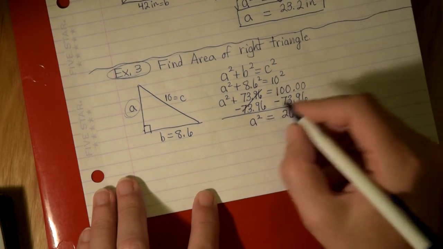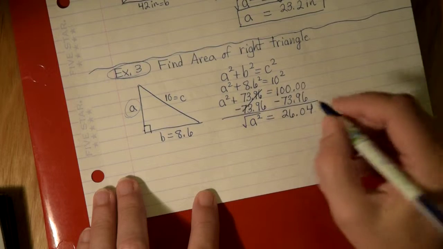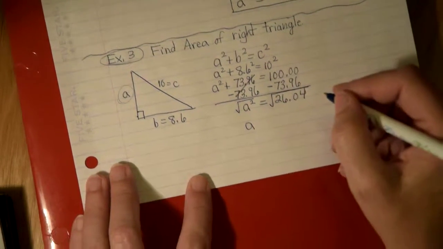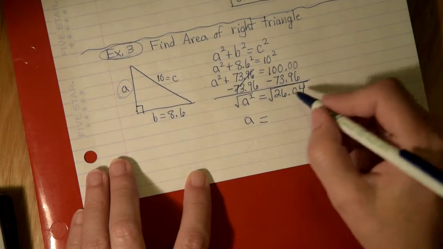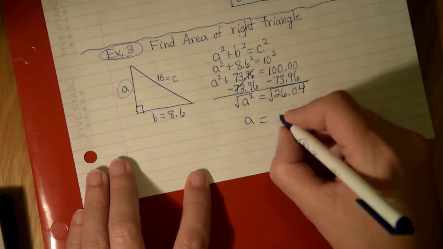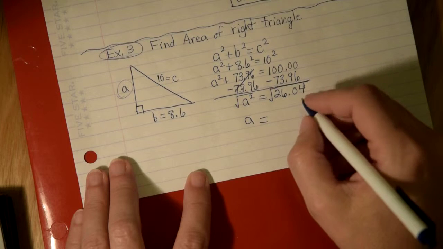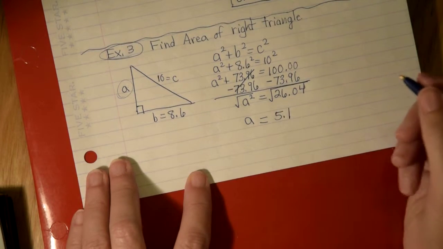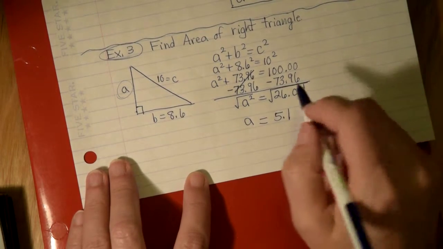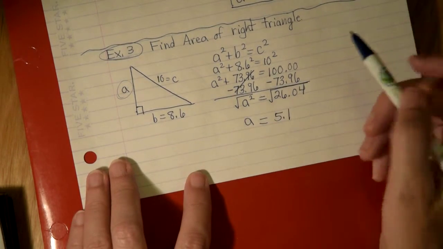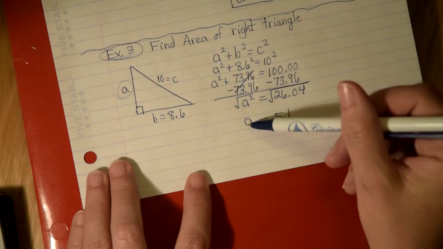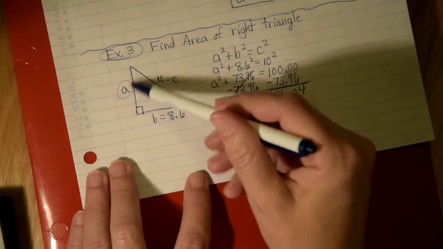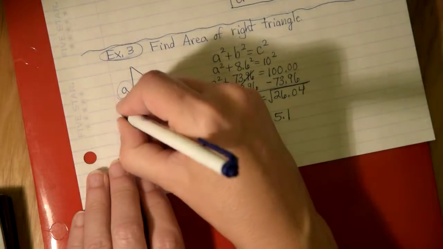I need A and not A squared, so I'm taking the square root of both sides, which gives me my A. And then I'm going to do this on the calculator, and the square root of 26.04 is 5.1. Now, I'm not finished at this point. Be careful, don't forget that you're finding area. A in the Pythagorean theorem does not stand for area, it stands for a side length. So this is 5.1.